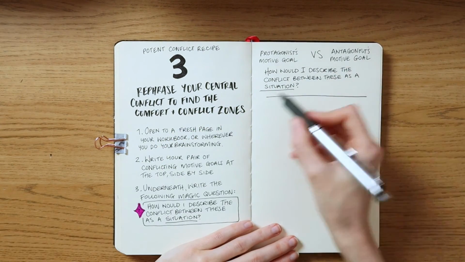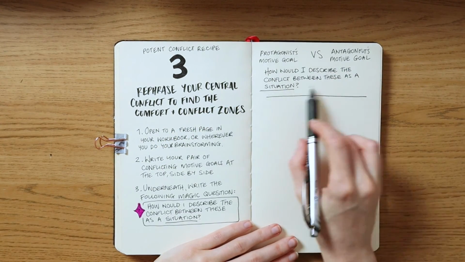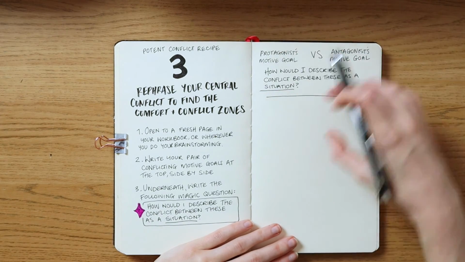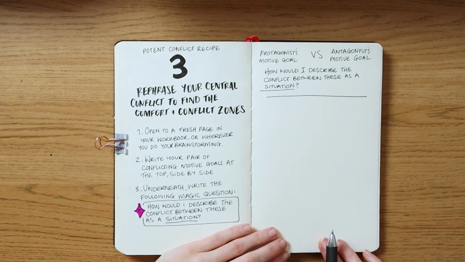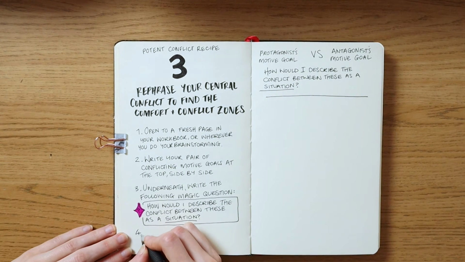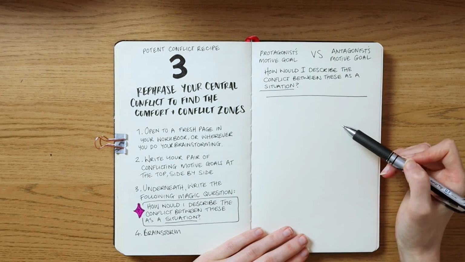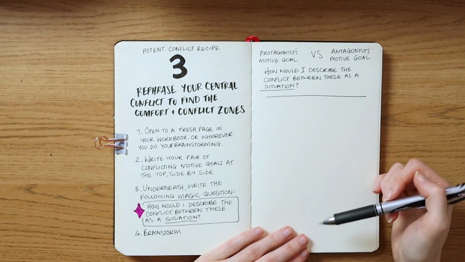And then we want to just draw a line, or maybe we could do this in a colour or something to delineate that this is the magic question part of our page, and then we're going to be doing the brainstorming underneath. And finally, you're just going to brainstorm that magic question. So you're just going to write out different ways of describing that situation underneath here.